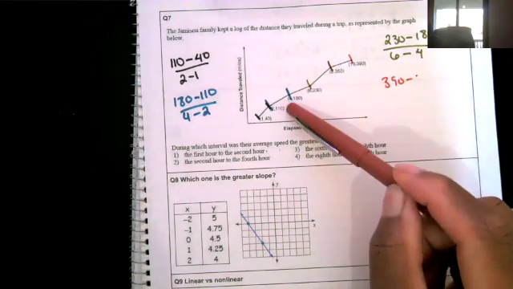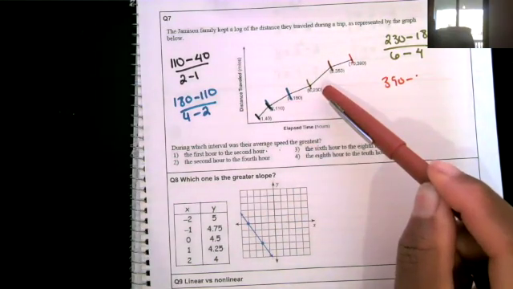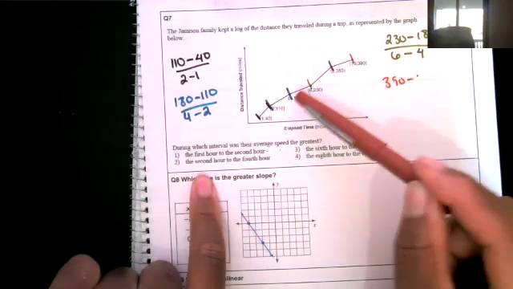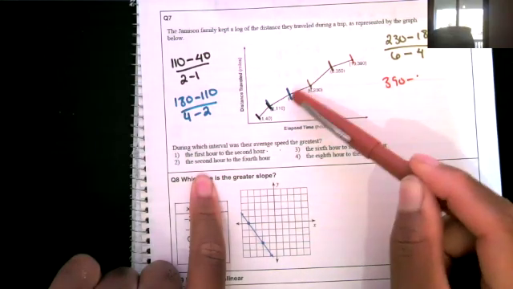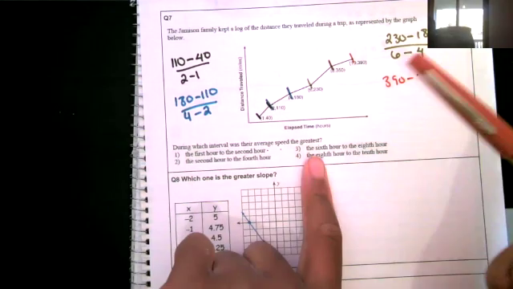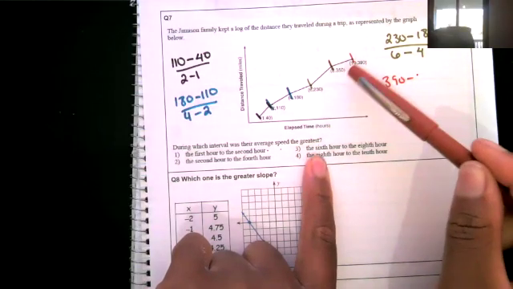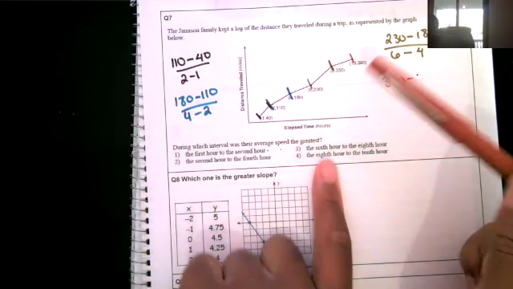We have 110 to 40, and then our second one is 180 to 110. Okay. Our next one should be 6 to 8. So I just went the wrong way.